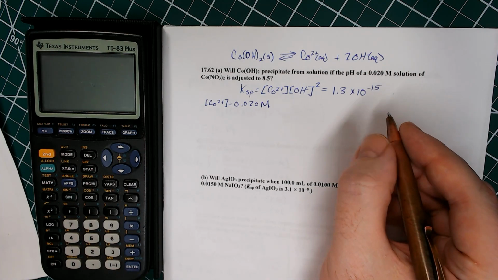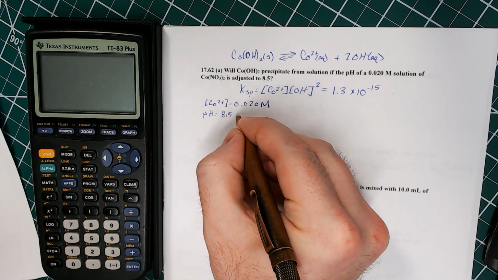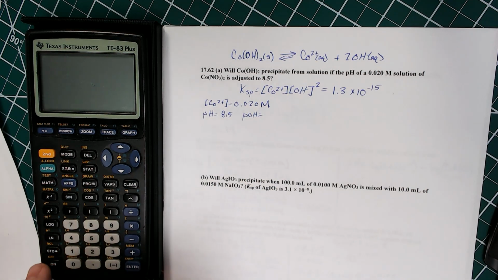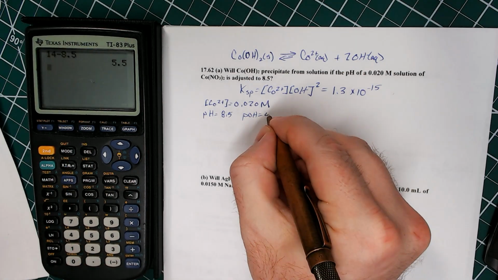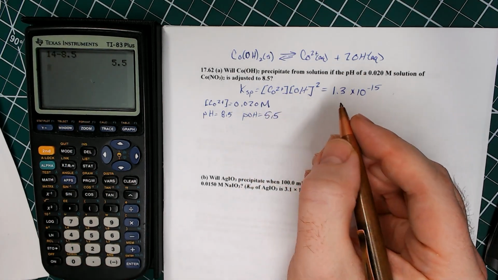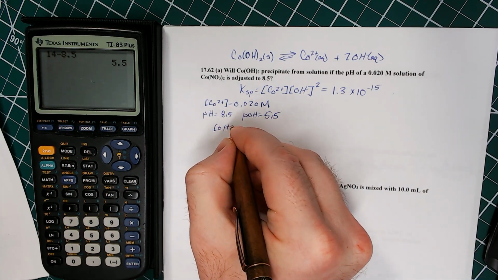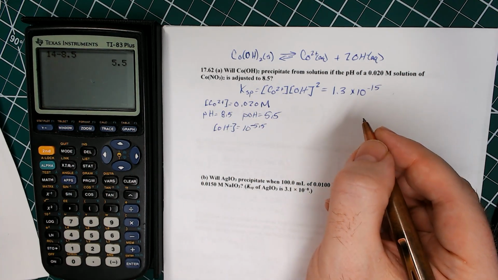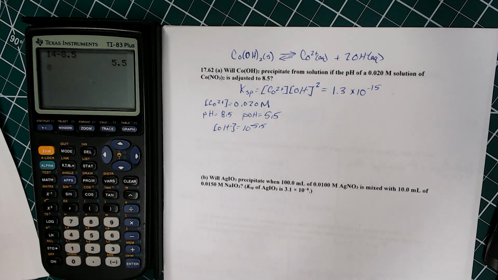Since our pH is 8.5, our pOH is 14 minus 8.5, and that gives us 5.5. I'm just going to leave that as 5.5. Our concentration of hydroxide is going to be 10 to the negative 5.5. Normally, I would punch that in the calculator and get our concentration of hydroxide.